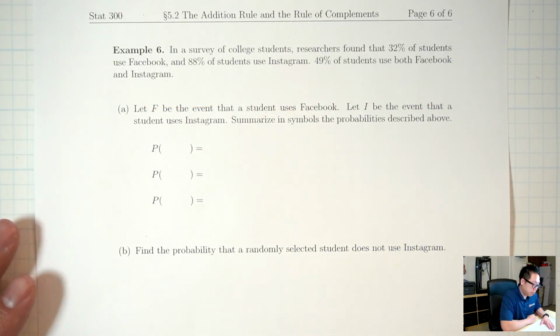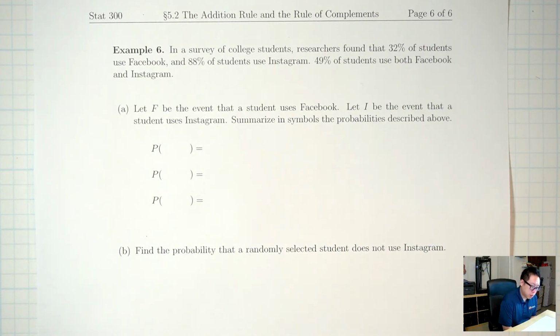Example 6. In a survey of college students, researchers found that 32% of students use Facebook and 88% of students use Instagram. 49% of students use both Facebook and Instagram. Part A, let F be the event that a student uses Facebook, and let I be the event that a student uses Instagram. Summarize in symbols the probabilities described above.